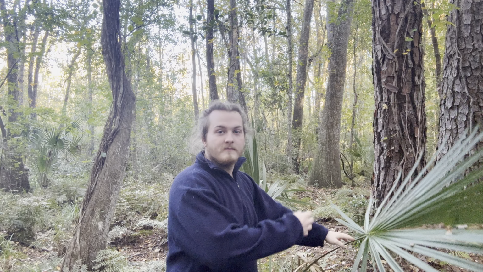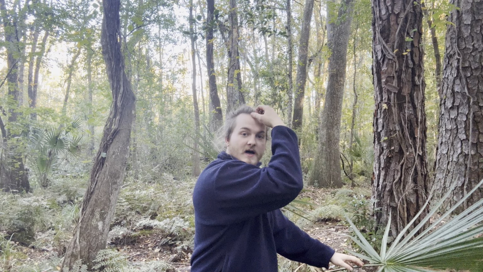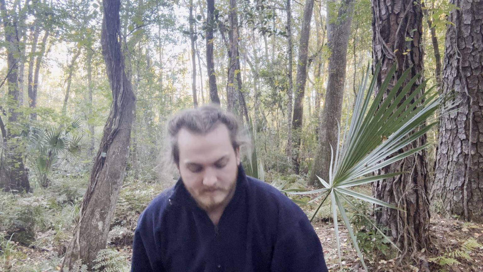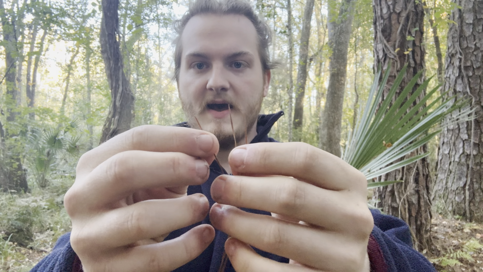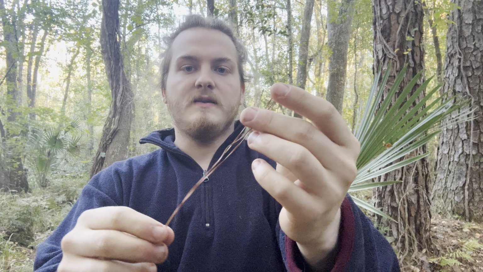So right here, past this palm, you see that there's a beautiful loblolly pine. I also have y'all set up on loblolly pine, and you can see things like this. This right here is just some pine needles. You see that there are three distinctive needles on this one little cluster. That's something that's very distinctive of loblolly pines.